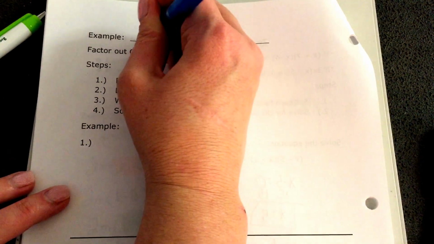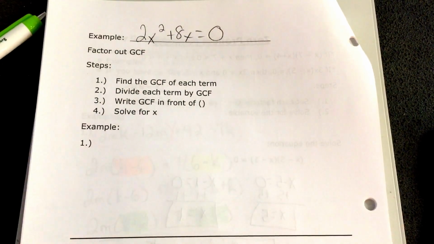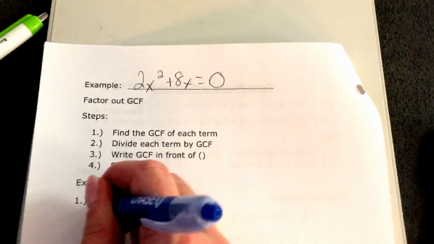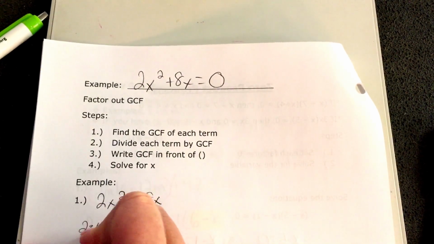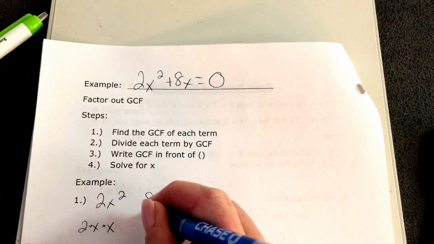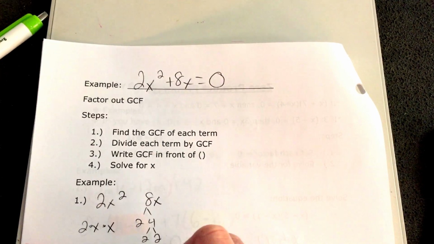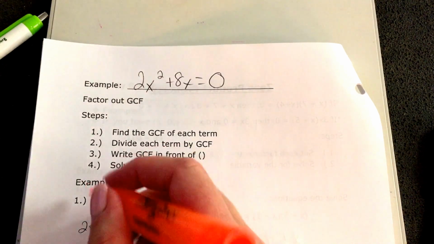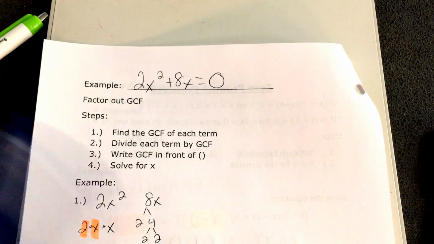Example, 2x squared plus 8x equals 0. So factor out the GCF. The first thing we're going to do is factor out the GCF from each term. So 2x squared and 8x. This is going to be 2 times x times x. 8 is 2 and 4, which is 2 and 2. 2 times 2 times 2 times x. My GCF is going to be 2x.